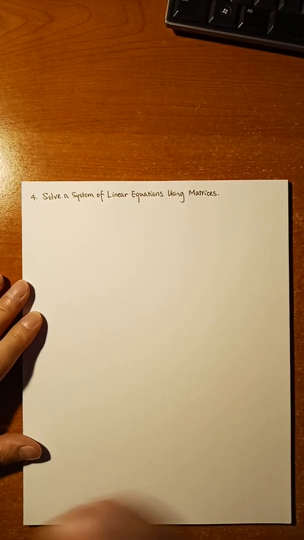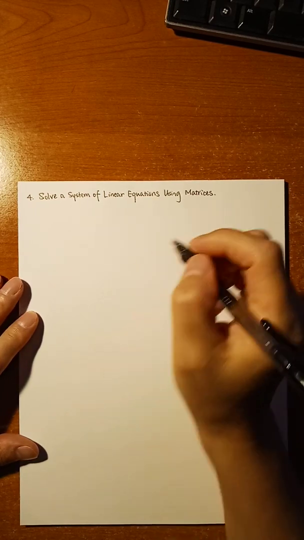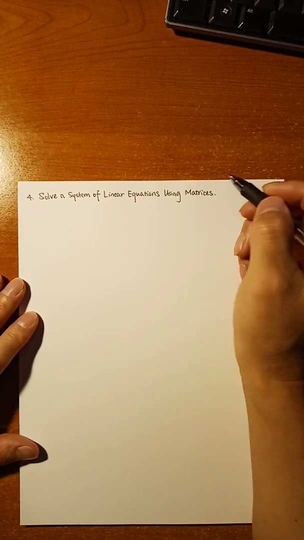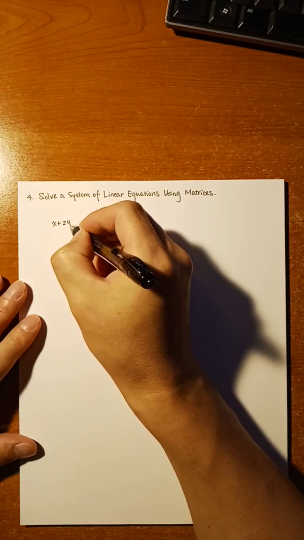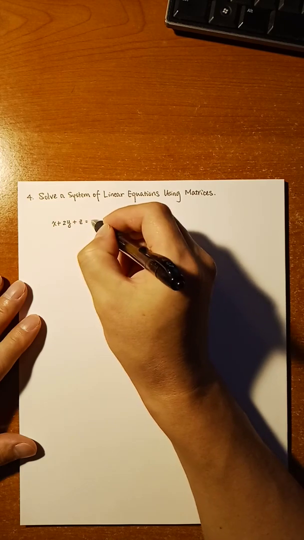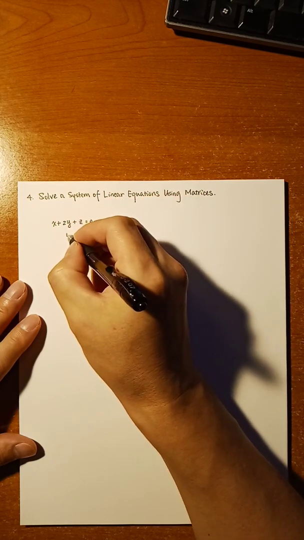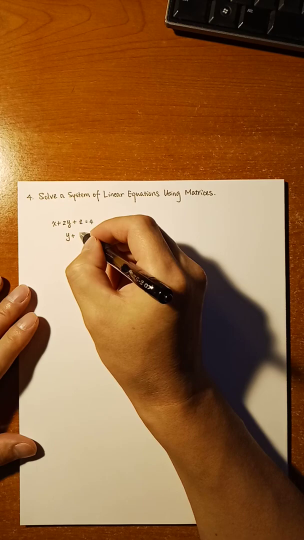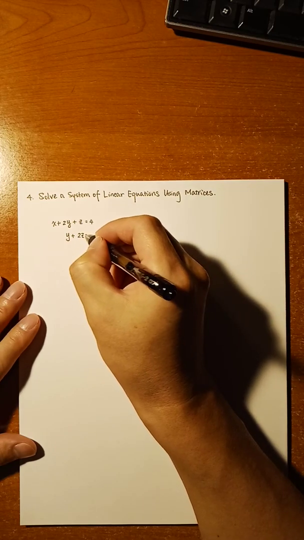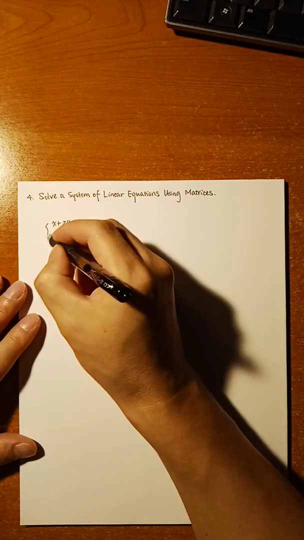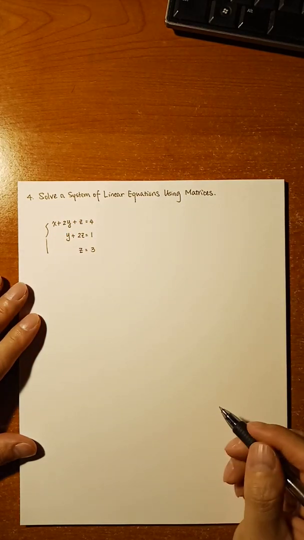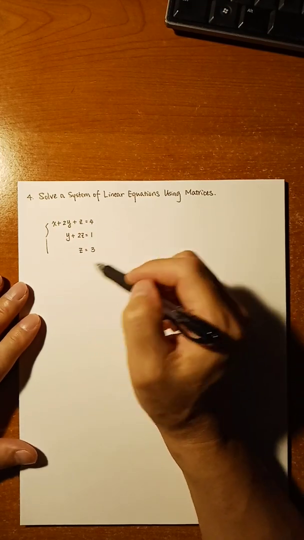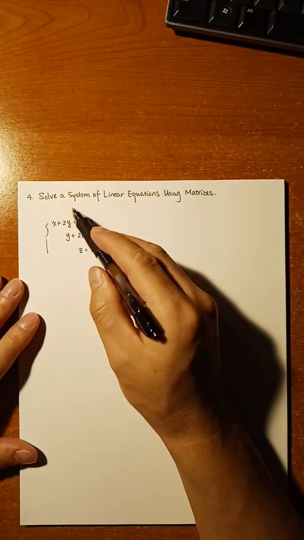Before we solve, we introduce the next concept. Let's see the example and see why we are interested in such a concept. So, for example, if we have x plus 2y plus z is 4, y plus 2z is equal to 1, and z is equal to 3. Assume we can get such a system of equations.